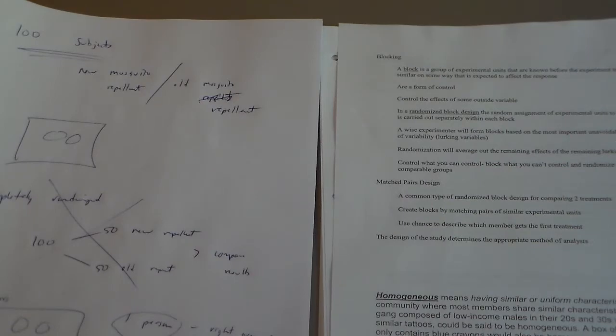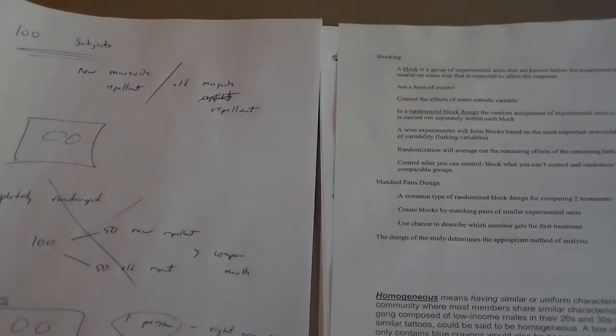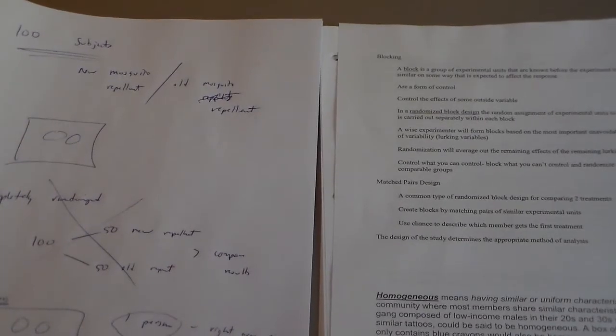So that's matched pairs. You've matched that person with themselves. It's one arm, one arm. It's just the same person. Again, heads or tails. Heads, new repellent on the right arm. Tails, the new repellent on the left arm. Something like that in terms of setting it up. But that's an example of matched pairs. Taking a person, matching it with themselves.